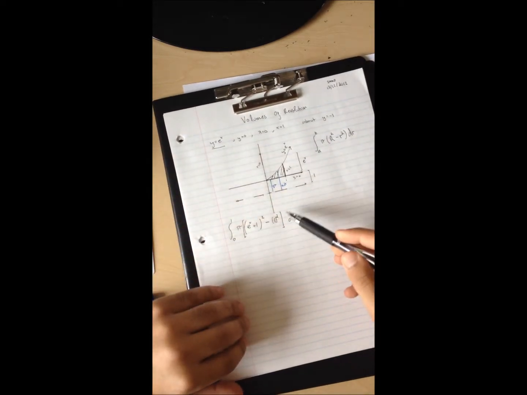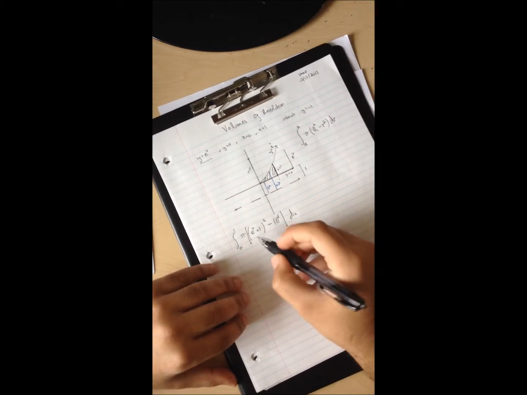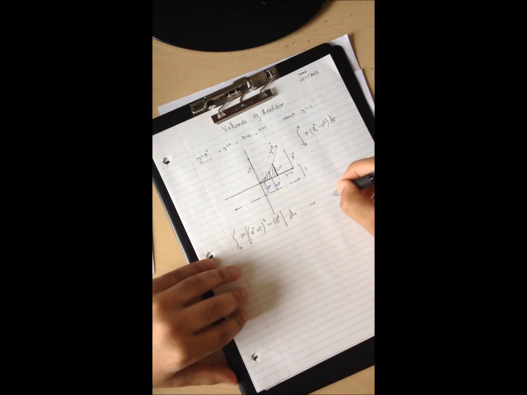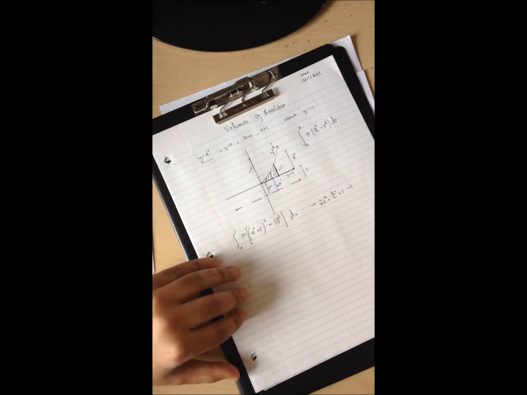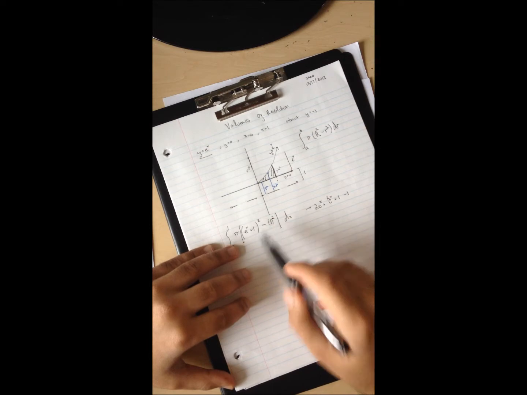Now we can simplify this and integrate. Basically we have to open this up, and we should get e to the x plus 1, squared, minus 1, which is e to the 2x plus 2e to the x. That should be it when we open the inside up.